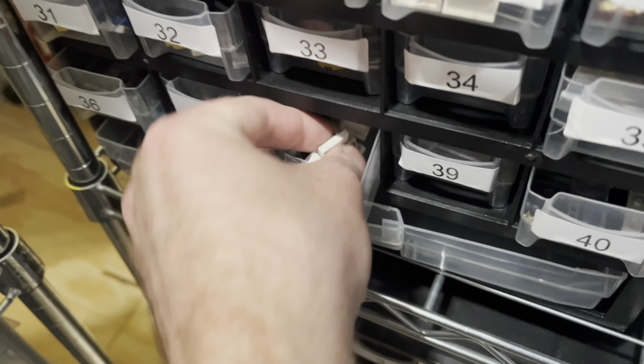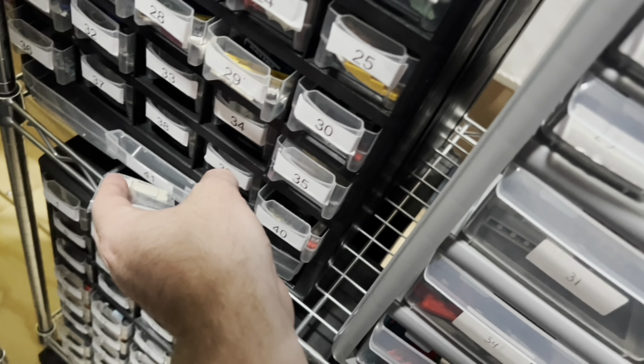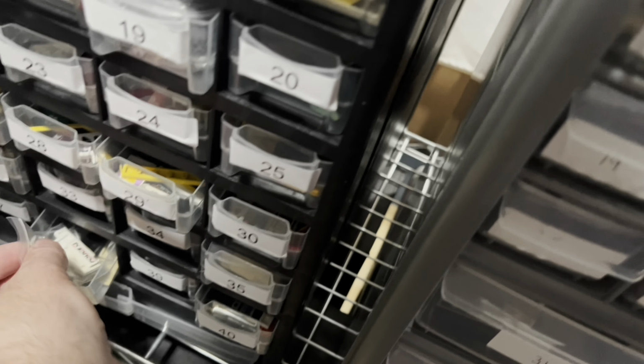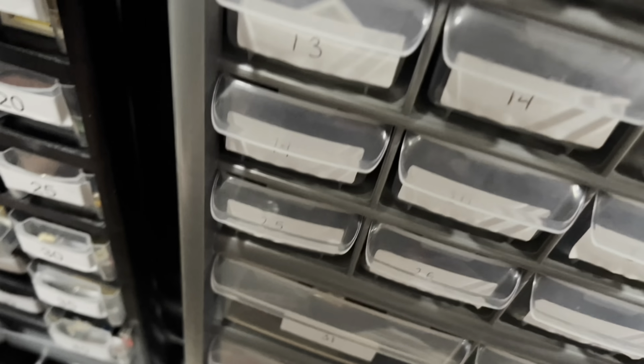And then I notice I want something from LL28. I want two of them. So I put this back in HH38, and I want to go to LL28. So there's J, K, L. LL28 is right here.